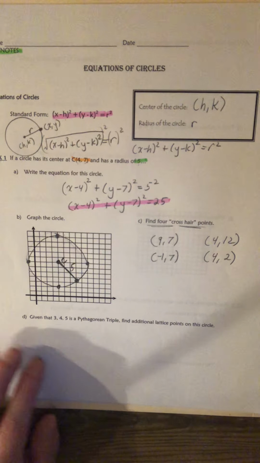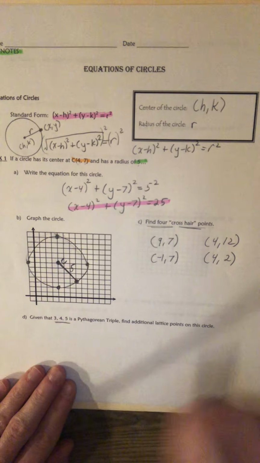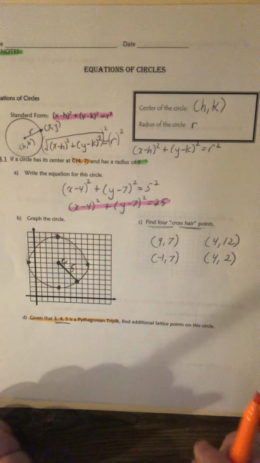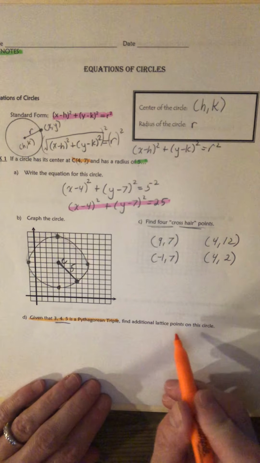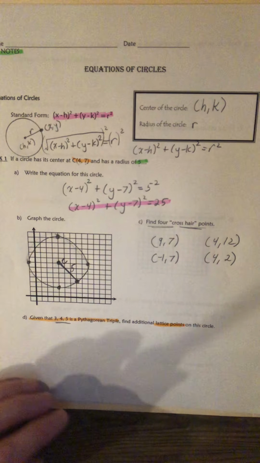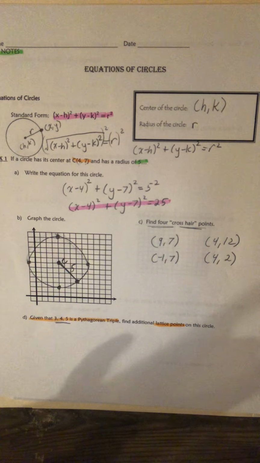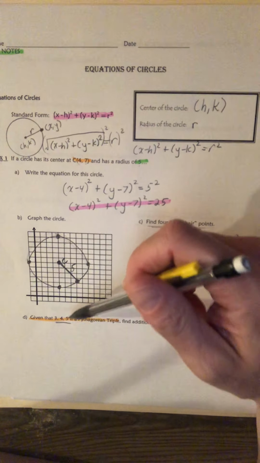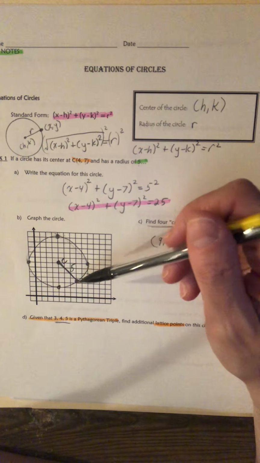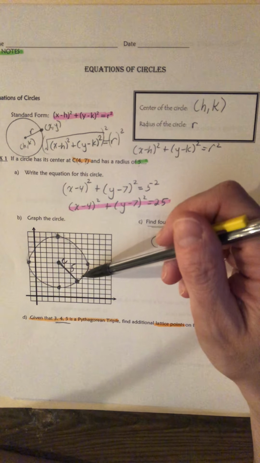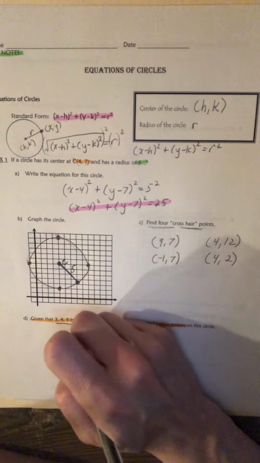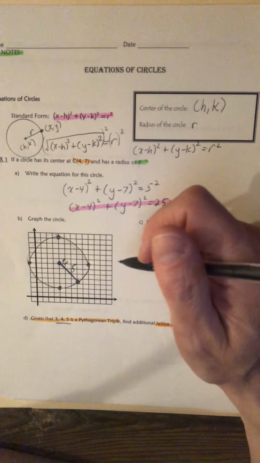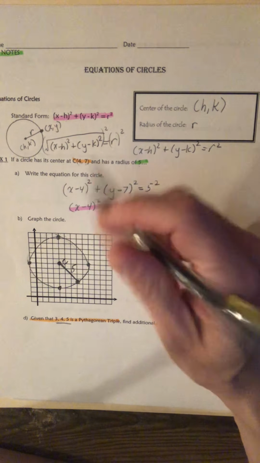Now, here's another thing. Now they said, given the 3, 4, 5, now this is interesting. Given a 3, 4, 5 Pythagorean triple, add additional lattice points. Now, lattice points are just points that are not going to be on a crosshair. They're going to be additional points on that circle. Now, what they're saying is 3, 4, 5. 5 represents my hypotenuse. Do we all agree? Of that triangle. This is the hypotenuse. So what we're saying is, can you construct a 3, 4, 5 triangle in order to make additional points?